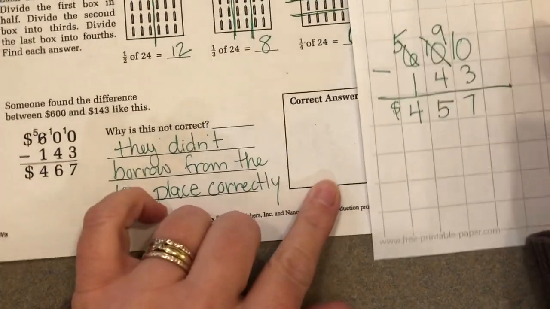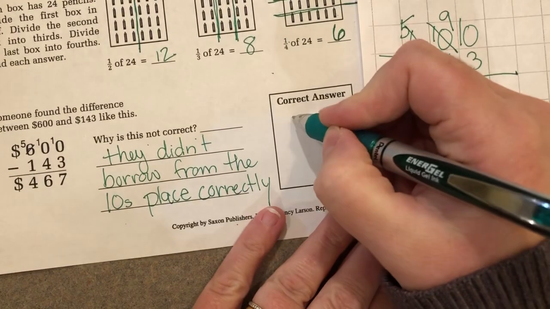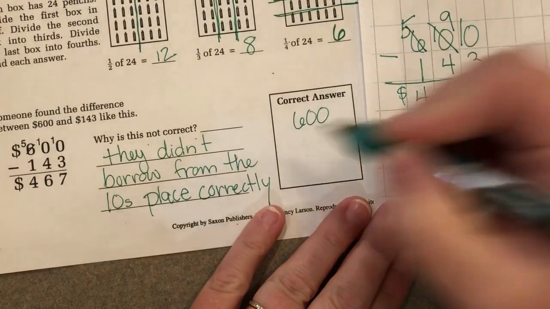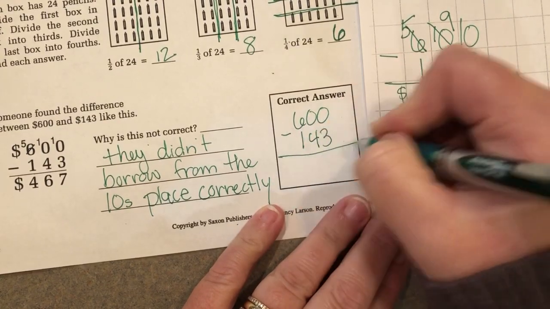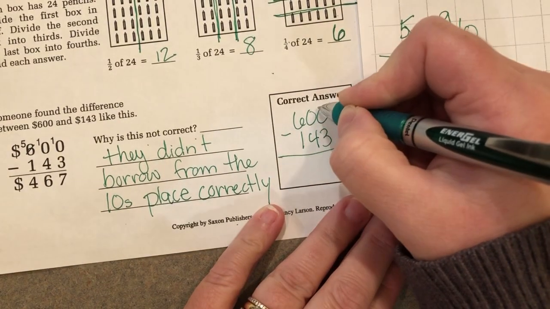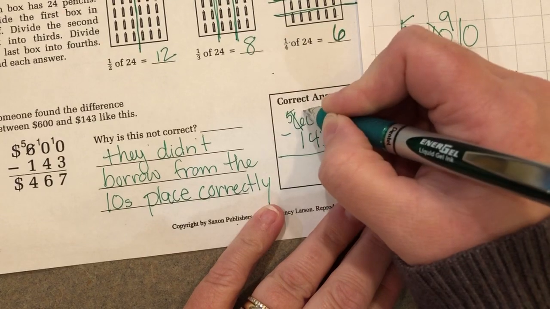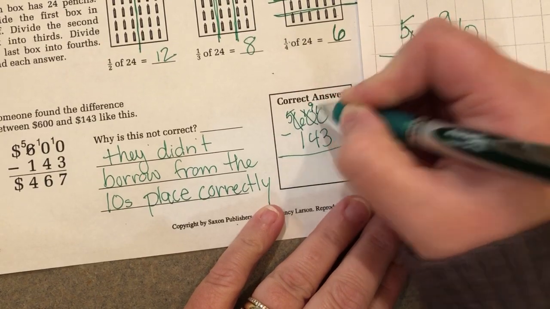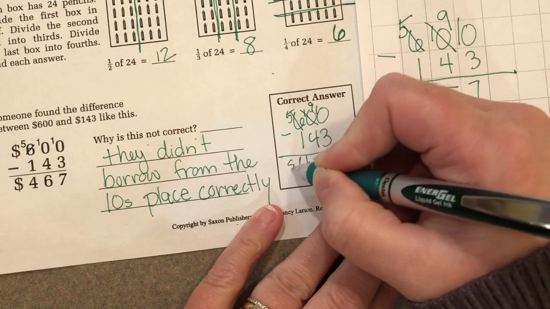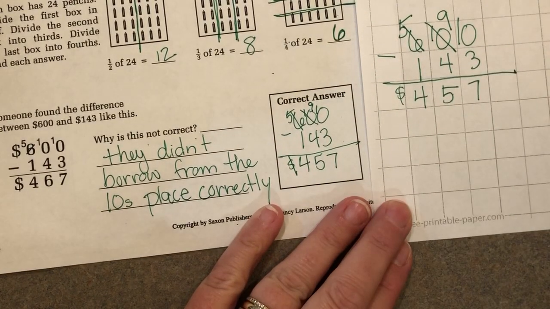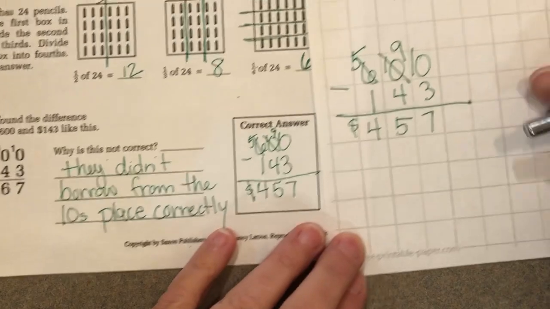The correct answer should be, I should have paid attention and noticed that they gave me room to write over here. So I'm just going to do it again. There we go. All right.